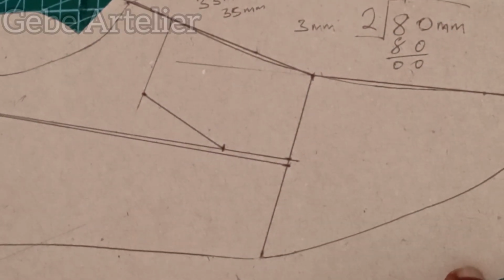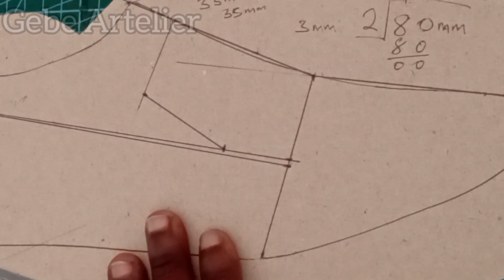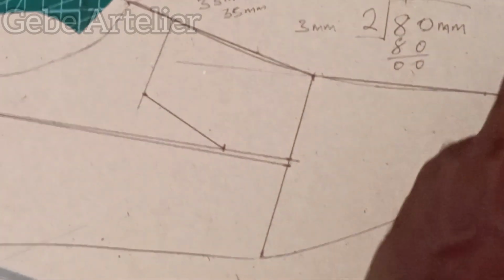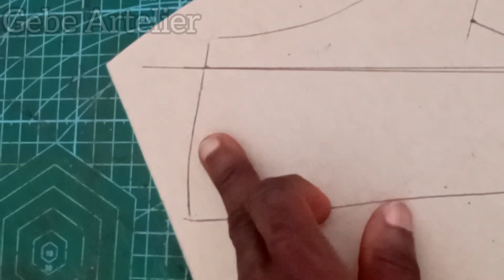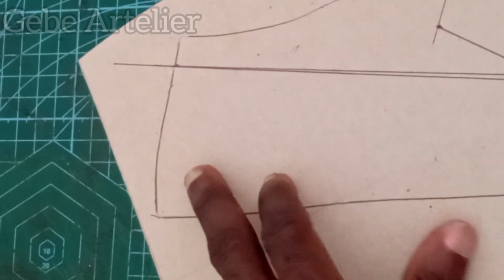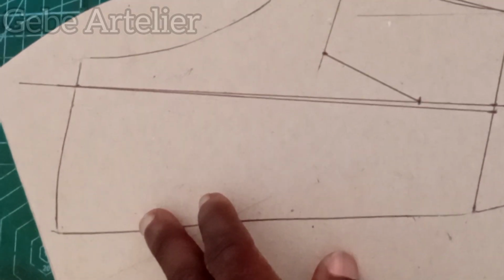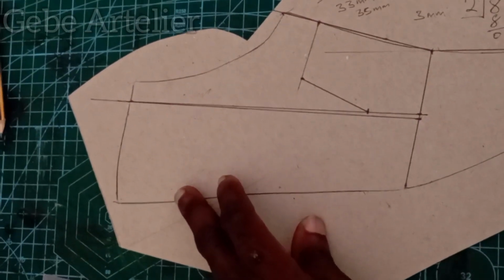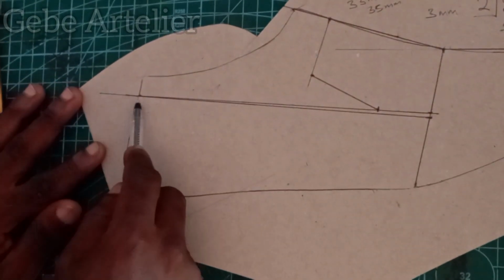The next point now is to go to the back part of the shoe. In the back part here, we are creating an allowance for what we call the stiffener allowance. When I say stiffener, it is the stiff material that we'll put at the back of our shoe to make it stand strong and rigid.